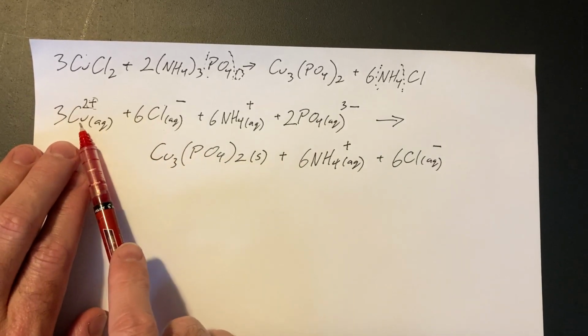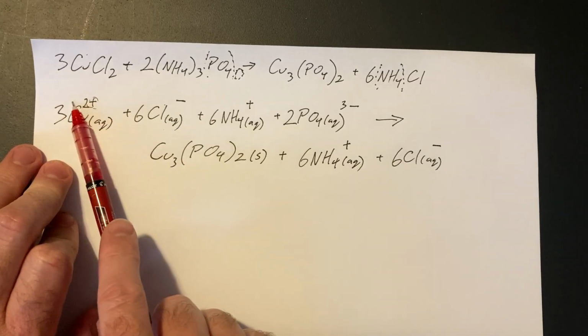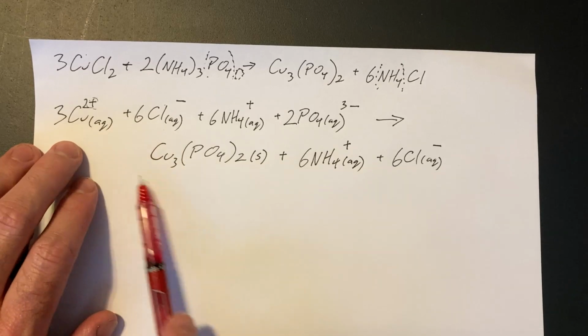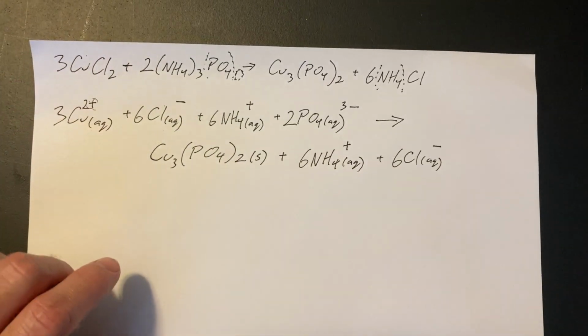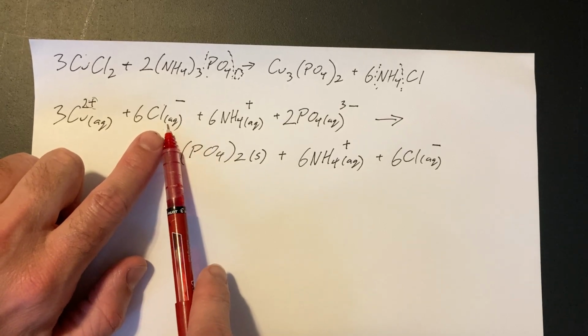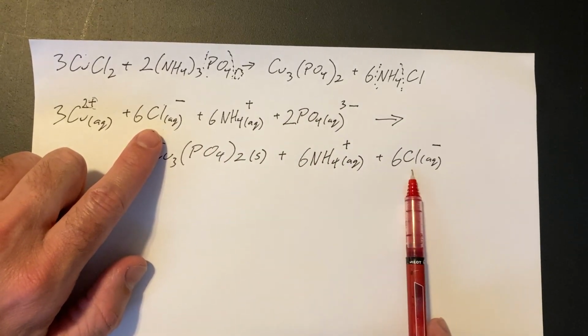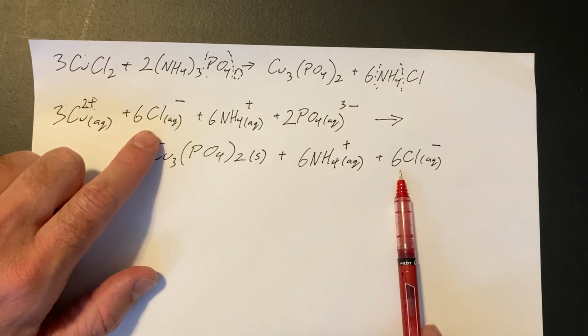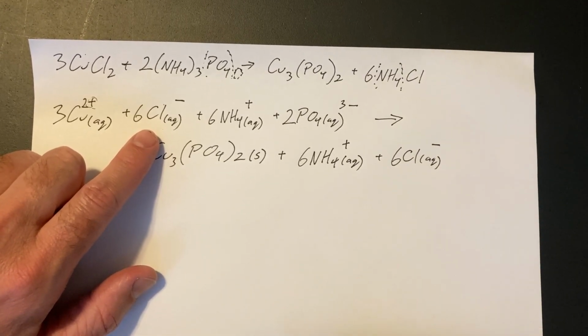This copper has changed. It's gone from being an ion floating around in solution to being stuck onto this phosphate. It's changed. So we don't touch it. We just leave it how it is. But look at this chlorine. We got 6 of them as ions in the reactants, and we got 6 of them as ions still floating around in the products. They didn't change. They just sat there and watched. That means they are spectator ions.